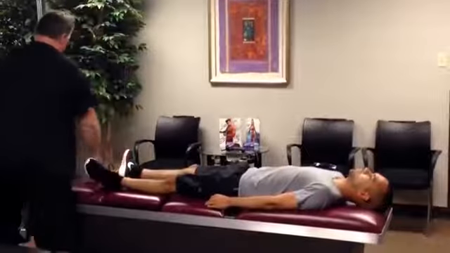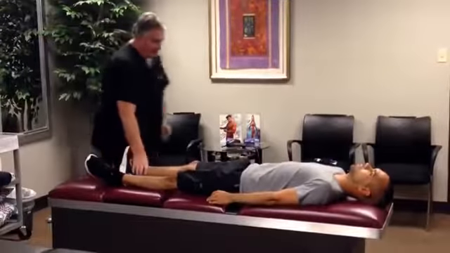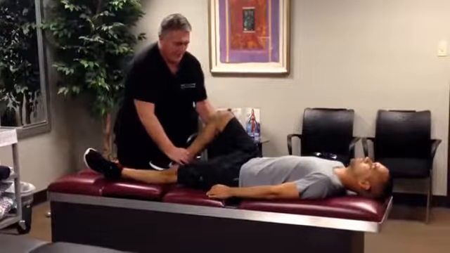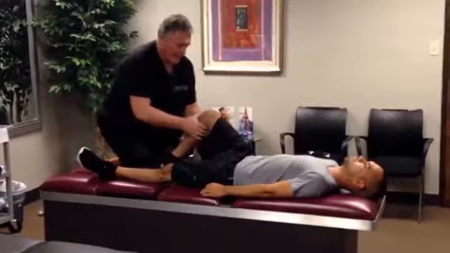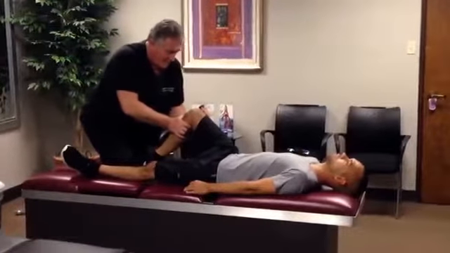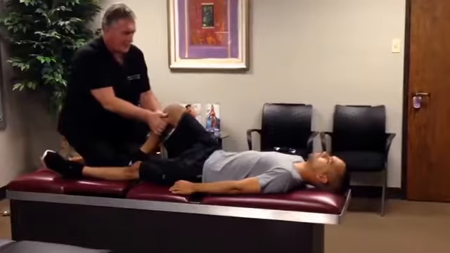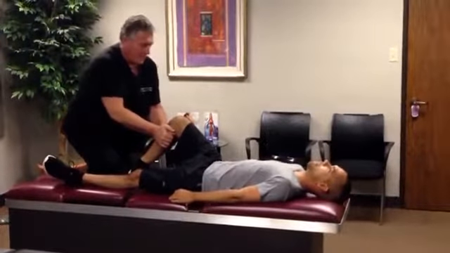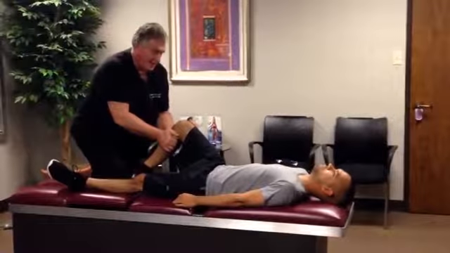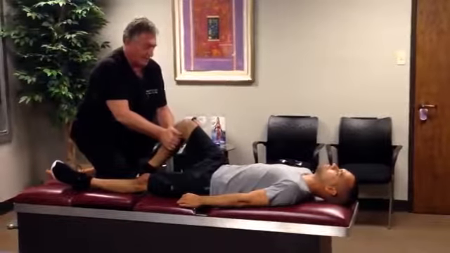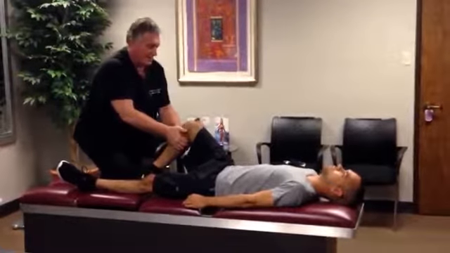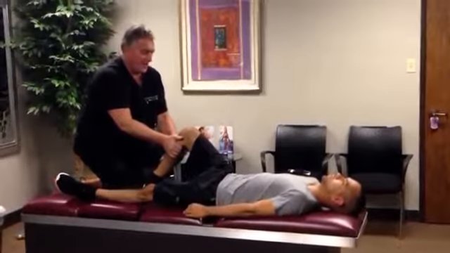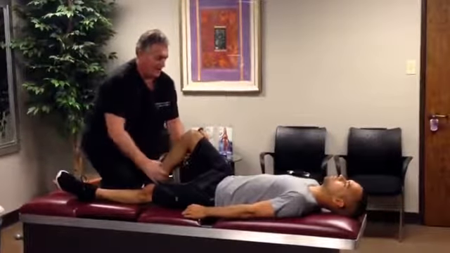And while we're over here, let's go ahead and check out his right knee. This is called the drawer test. This tests for anterior and posterior cruciate ligament tears. Now you feel that's a little loose right there. You feel that little pop and looseness right there? So he's got a little looseness on the posterior cruciate, but on the anterior is fine.